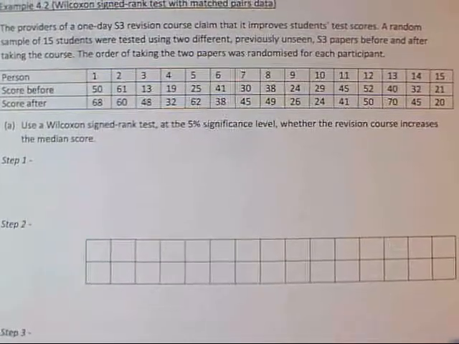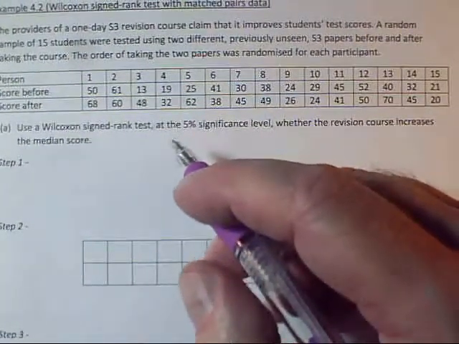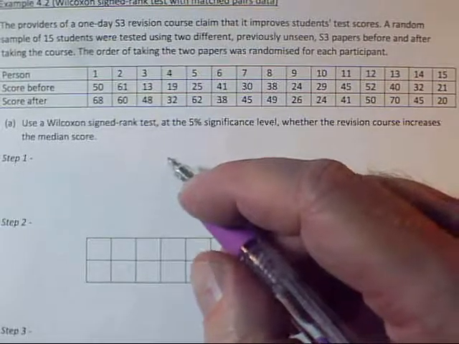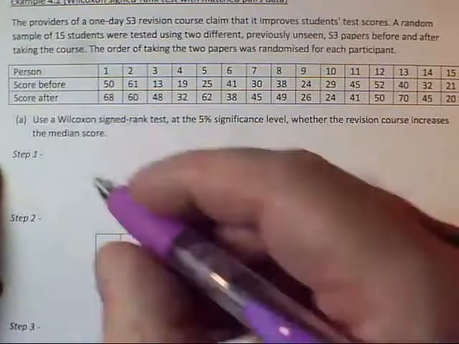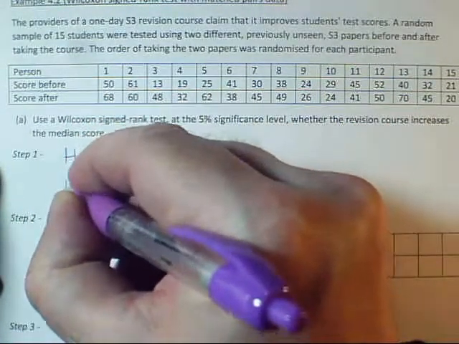Okay, we're going to do Wilcoxon again, and again we've seen this data before. This is the performance on S3 tests before and after a one-day revision course. So we're doing the signed rank. So step one is to state our hypotheses as normal.